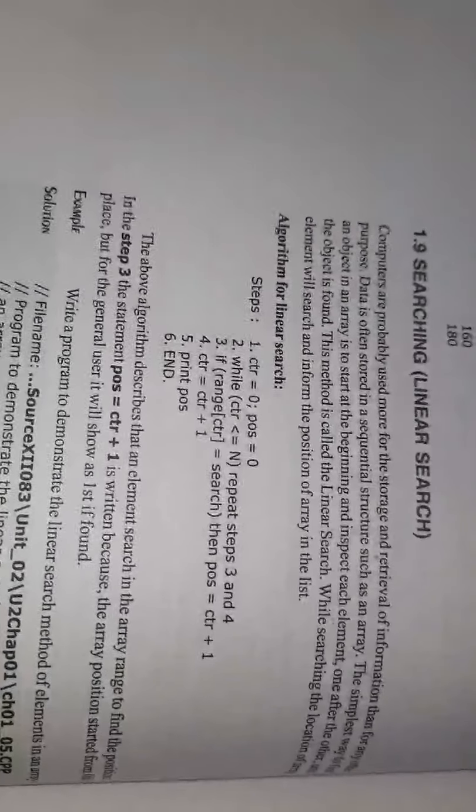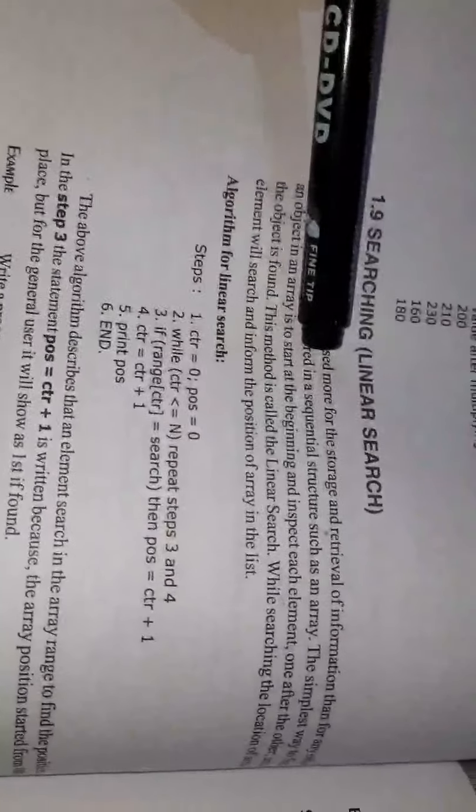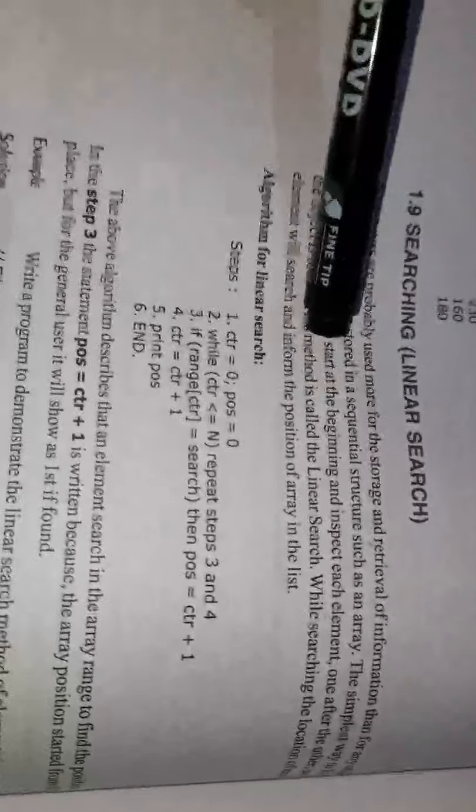Hello everyone. Yesterday I discussed one-dimensional arrays, and I also explained the program for the average of total marks of 10 different students. So today I will explain linear search. This topic, linear search, we have already discussed in your previous years.